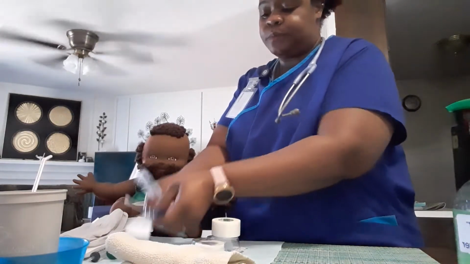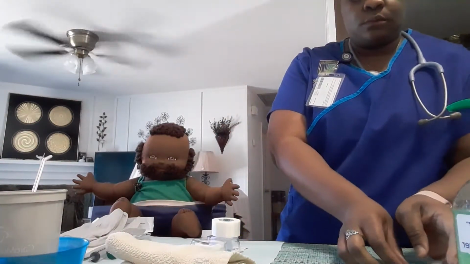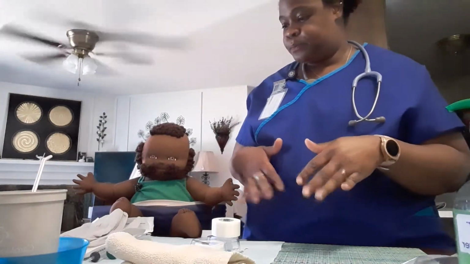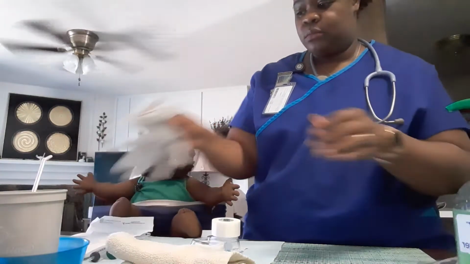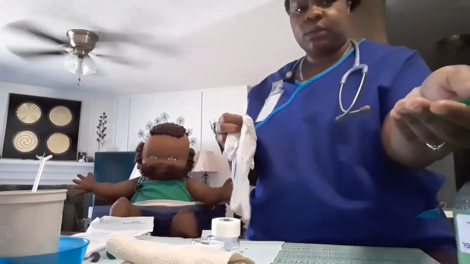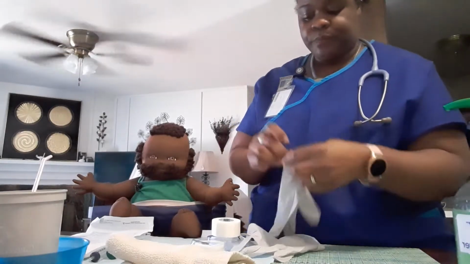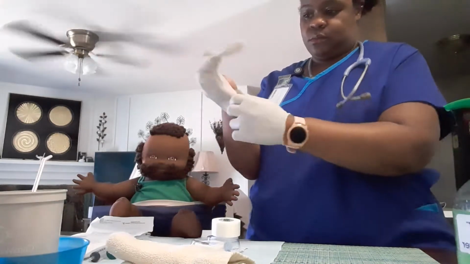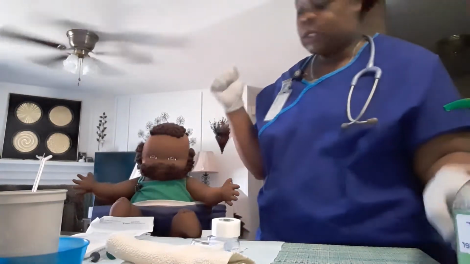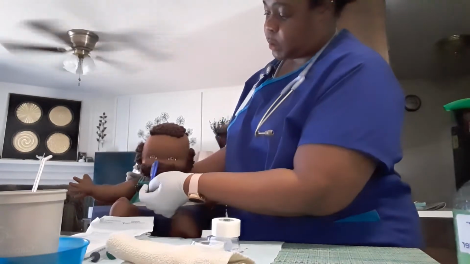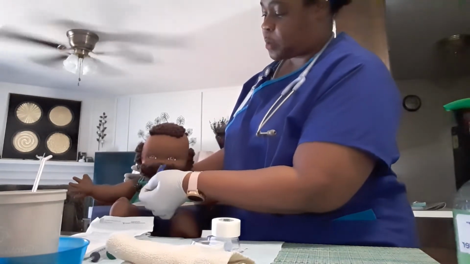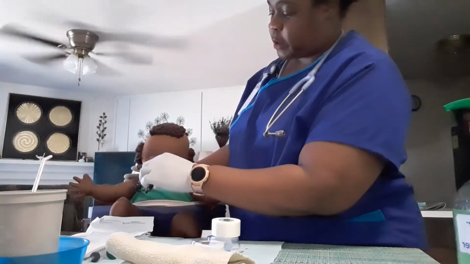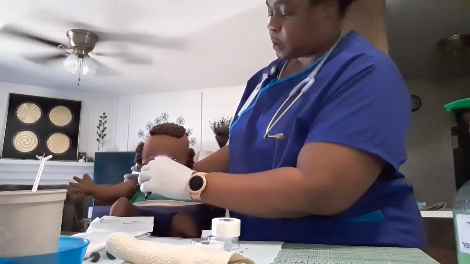And let me back up. Before I touch the patient, I would do hand hygiene. I'm going to put on my gloves. Then I would assess for obstruction, nasal bleeding, nasal polyps, irritation to the mucosa, deviated septum.